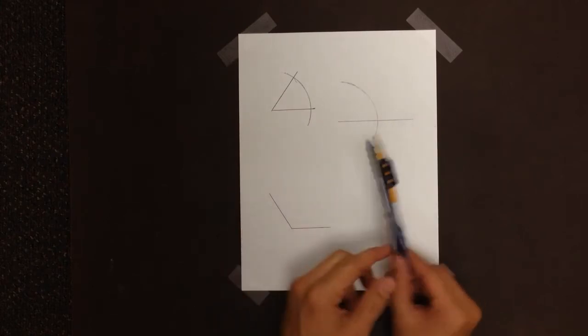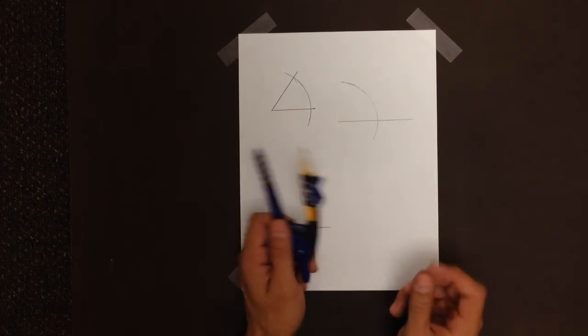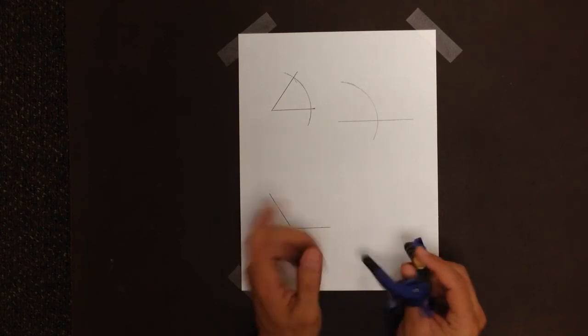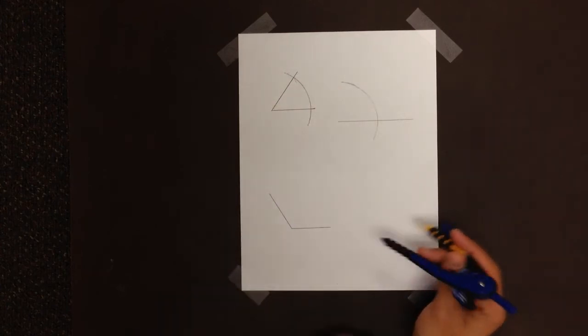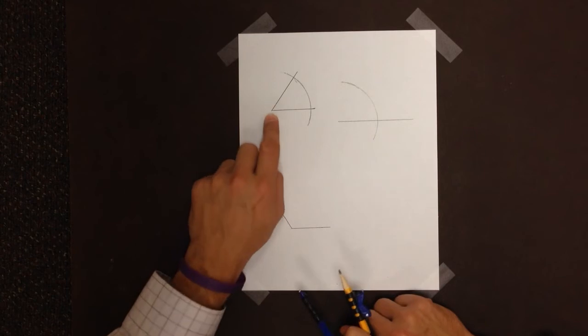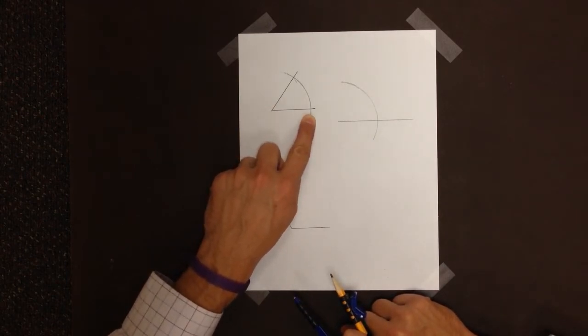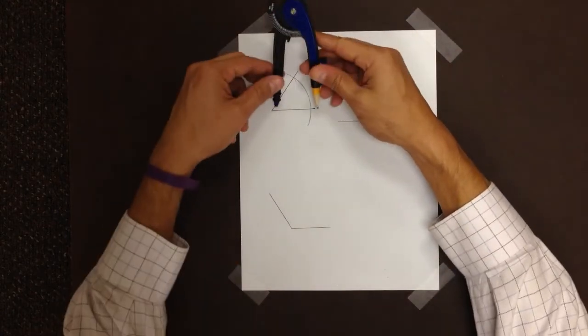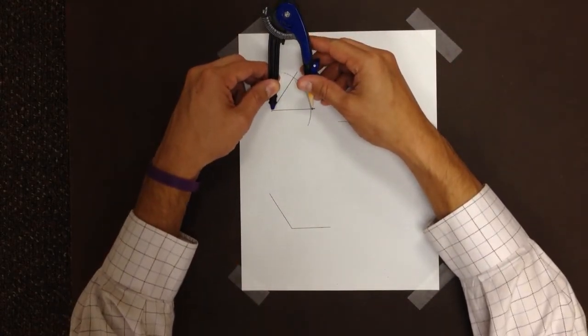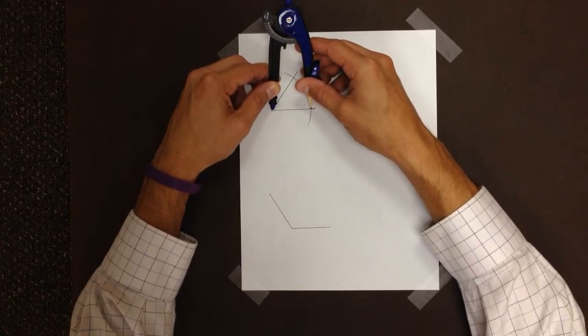Well, here's why we did that. What I'm going to do is extend my compass now that I've got both arcs. I'm going to make it the width from the vertex of my original angle to where that arc I just drew crossed the bottom ray, which means I'm going to extend my compass to that distance.